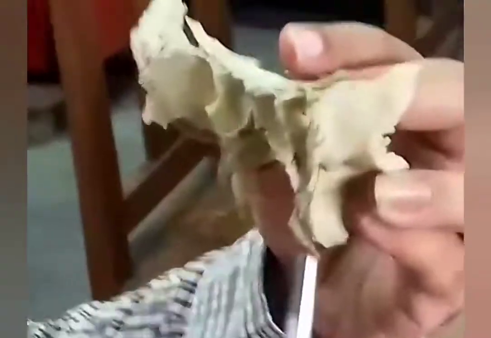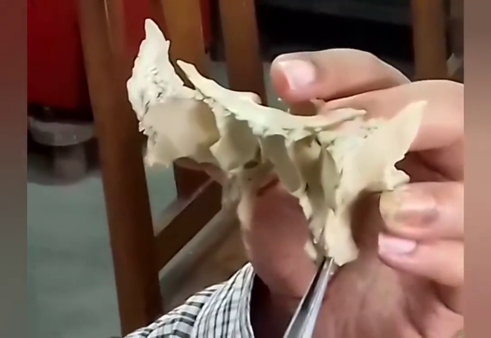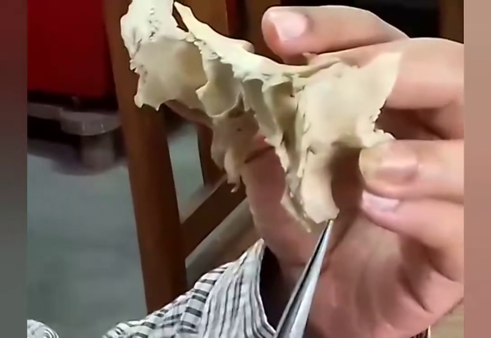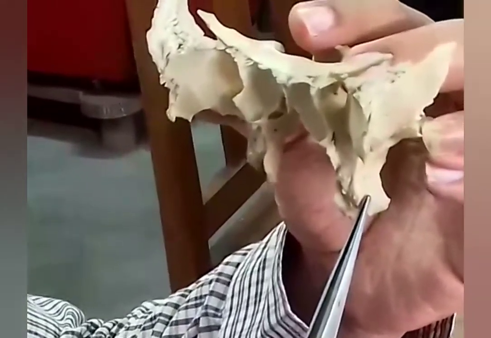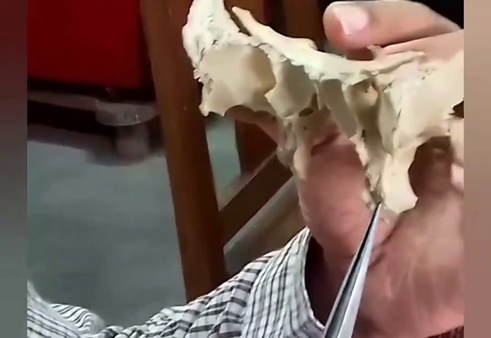The pterygoid process has two plates, the lateral pterygoid plate and the medial pterygoid plate. The lateral pterygoid plate gives attachment to the lower head of the lateral pterygoid laterally and the medial pterygoid medially.